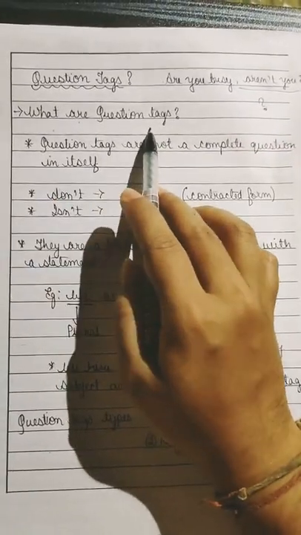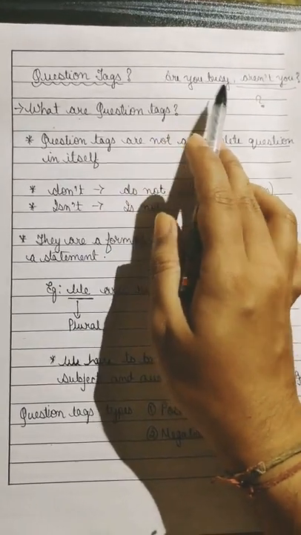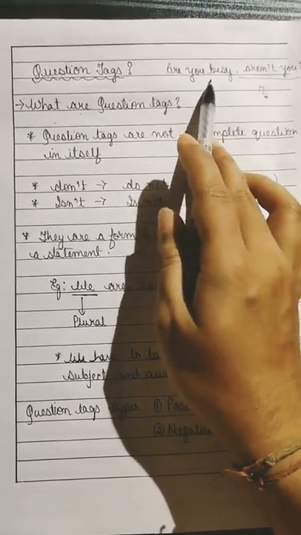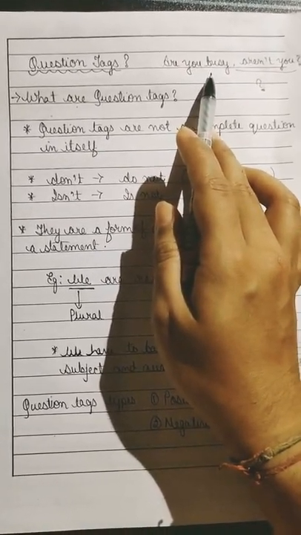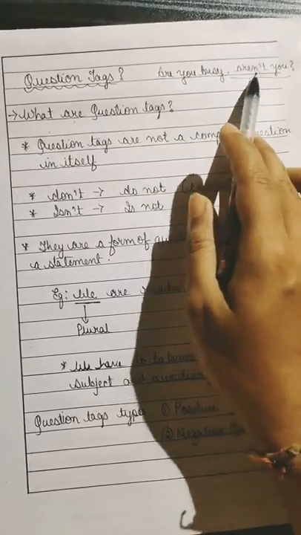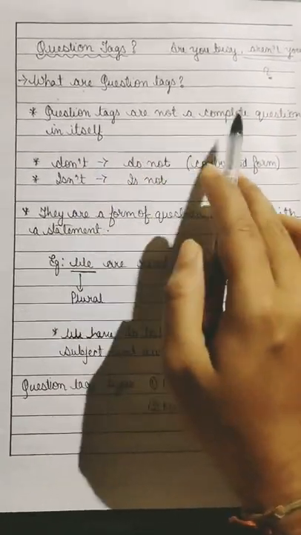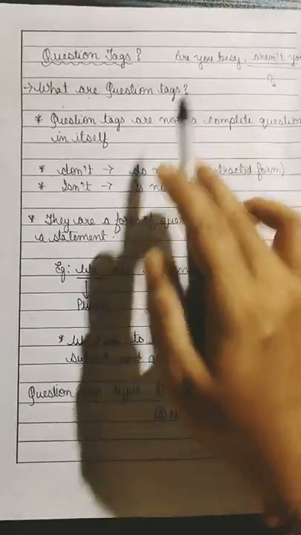What are question tags? Question tags are attached with a sentence, which are used to ask a question along with the sentence. So this is a sentence. Are you busy? We ask our friends, right? And we also continue asking with that, aren't you? Aren't you busy? So question tags are not a complete question in itself. It always takes the help of a sentence.